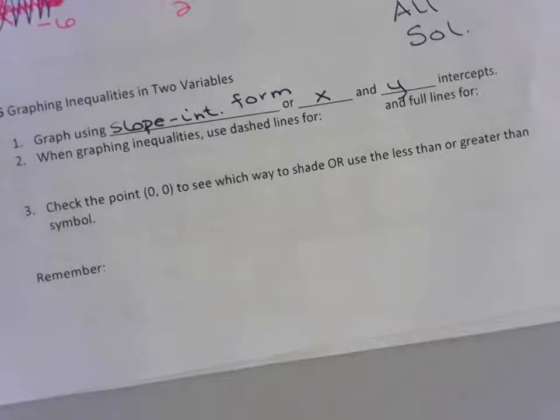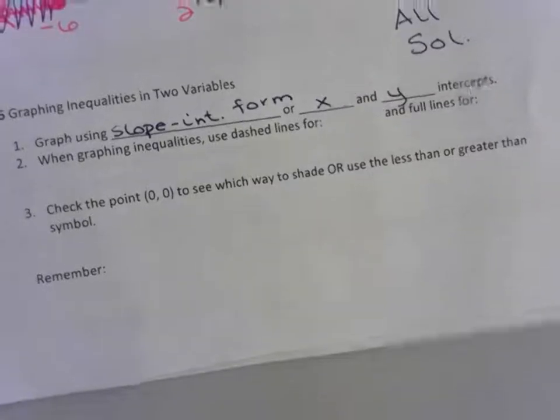Slope-intercept form is what most of you are familiar with. And so you're usually probably going to use that, which is fine. If you use slope-intercept form every time, I'm okay with that. But I'm going to show you how to do x and y-intercepts again. We've done it, but it's been a while, because sometimes there are going to be times when the x and y-intercepts are easier. Okay? When graphing inequalities, here are a few things that are different.